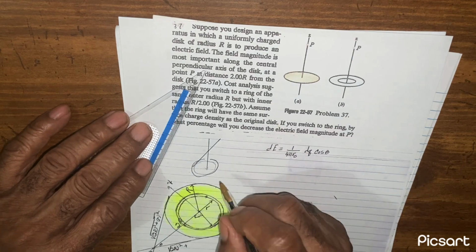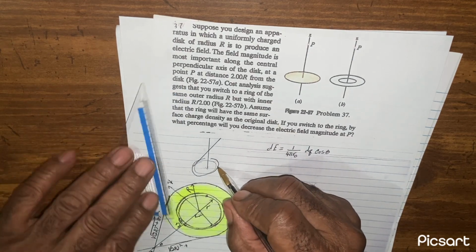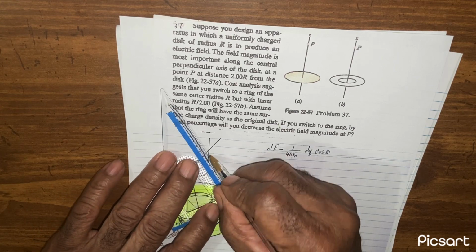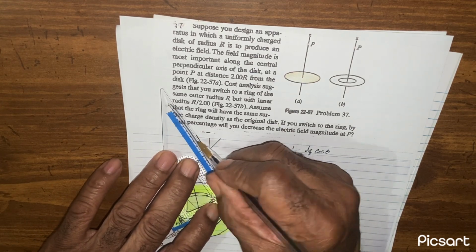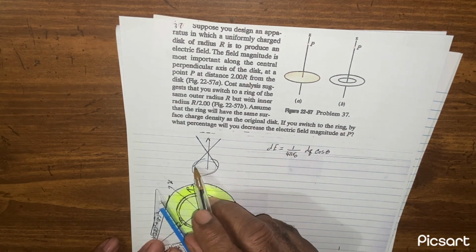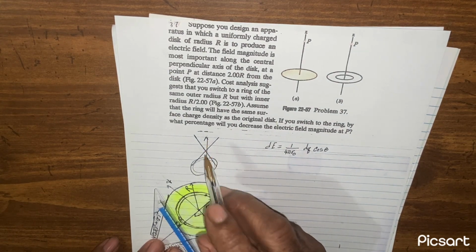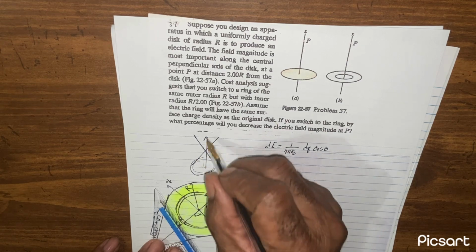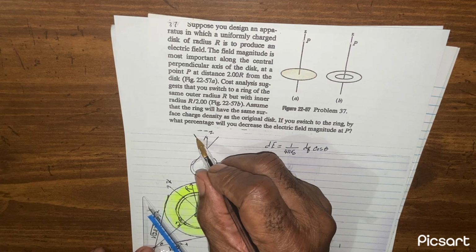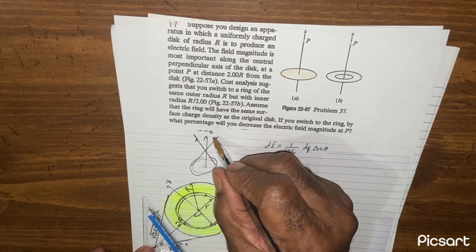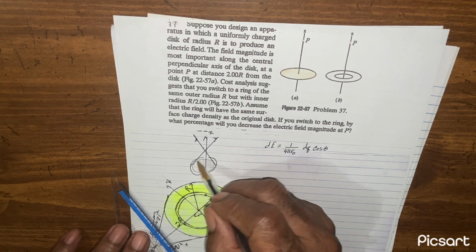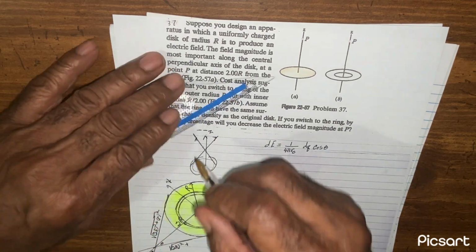So you have an equal and opposite charge on the other side, and E's going to add, you can see from symmetry, right straight along the Z axis. But the components from the elemental element to here will cancel.